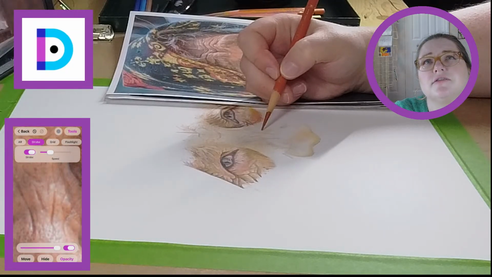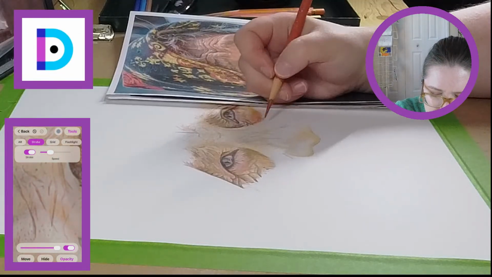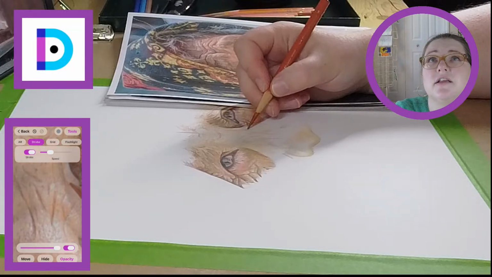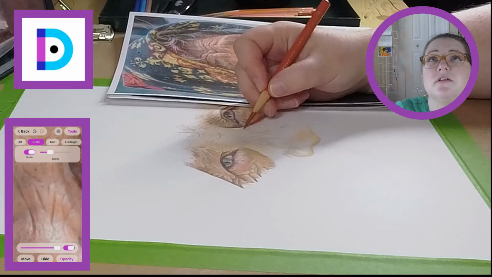Light pressure, sketchy. You can do sketchy lines because that just helps with creating the texture, adding interesting texture by doing small strokes.